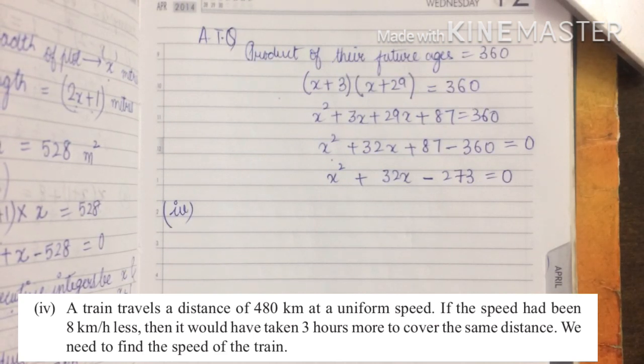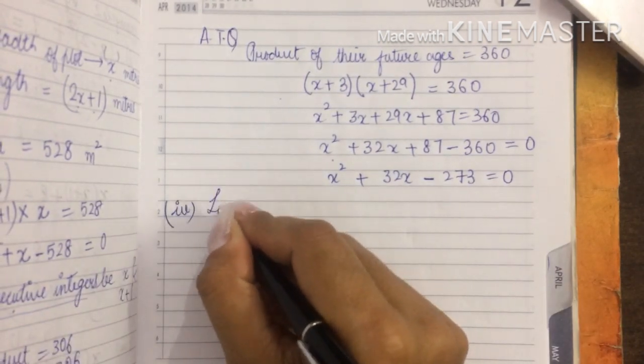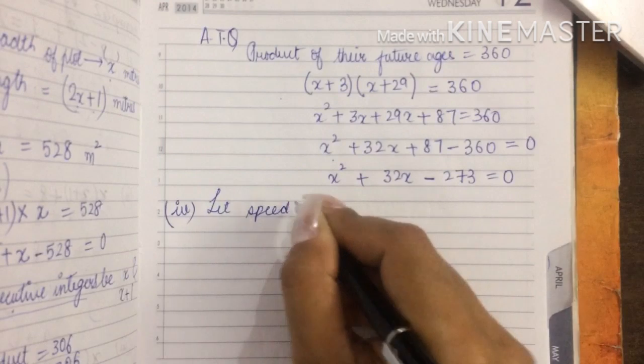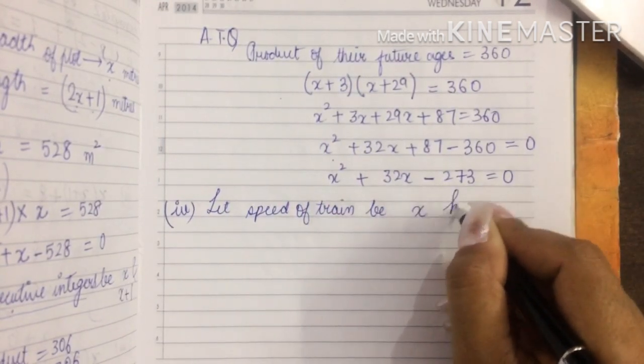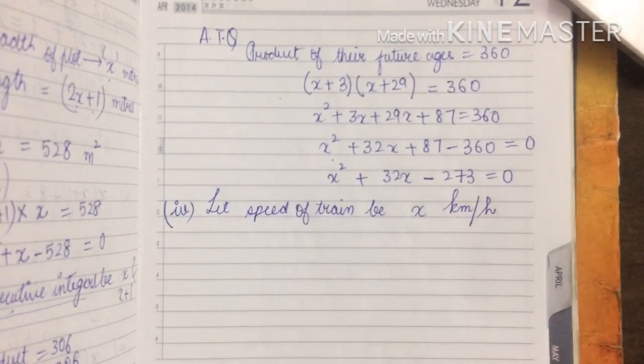So they have again indicated what we need to find out, and we will start by assuming the same. Let's write our answer. Let the speed of the train be x kilometers per hour.